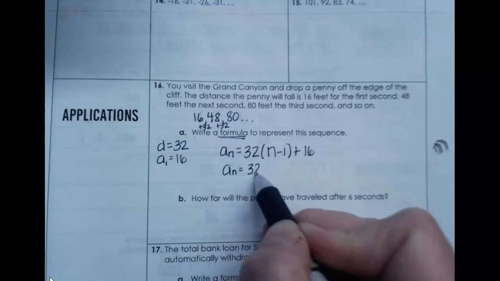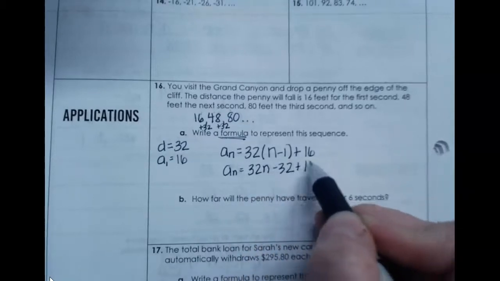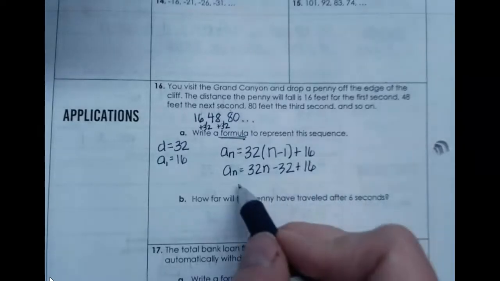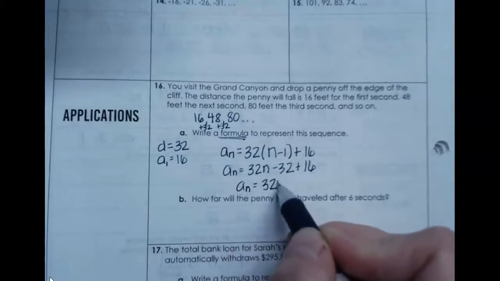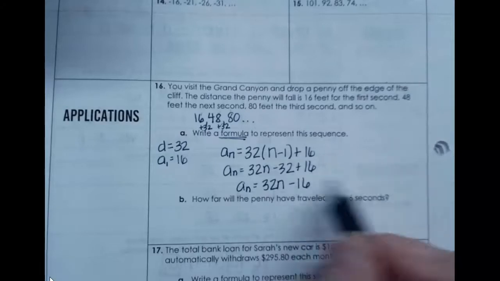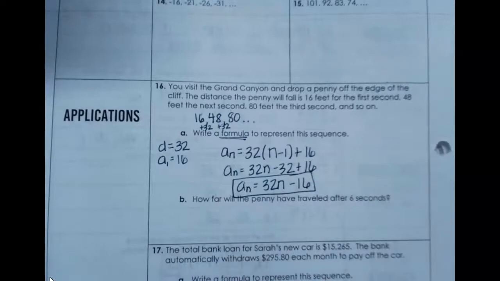So I have 32n minus 32 plus 16. So our rule is going to be 32n minus 16. This will help us find any height that we're talking about here. So after any amount of time.